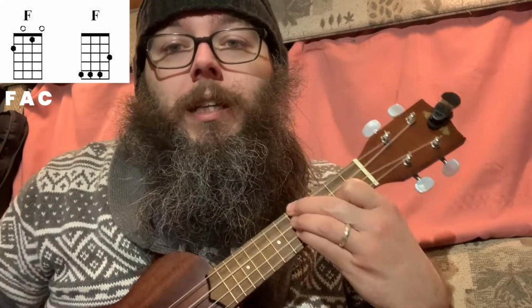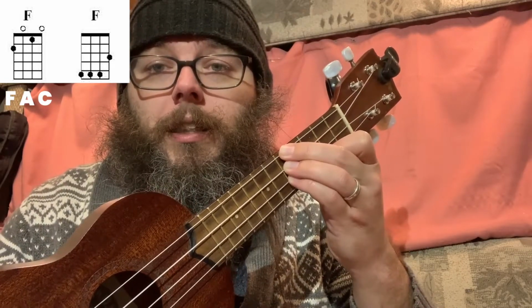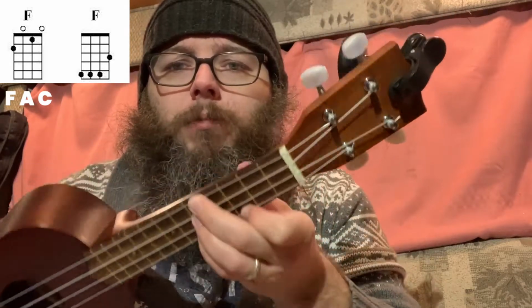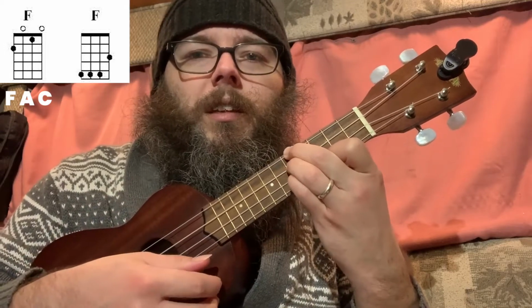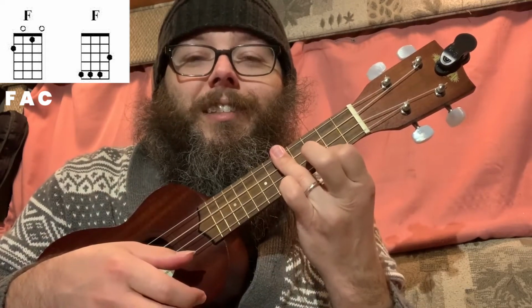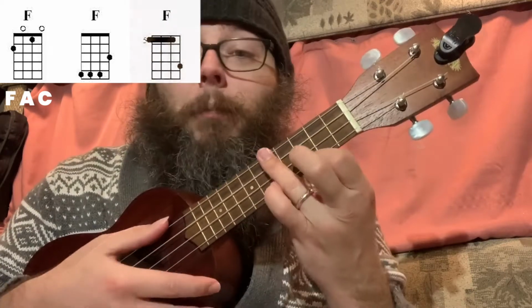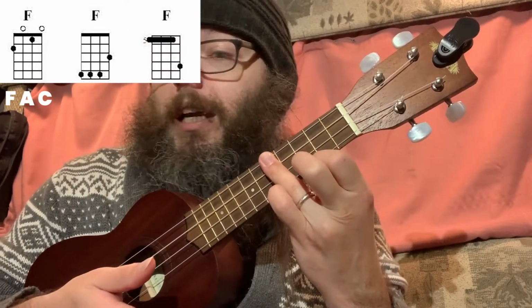I can also play it like this, and actually on my tenor, I will be inclined to play it like this. This is my soprano ukulele, so the frets are a lot smaller, and it's a lot tougher to squeeze my fingers into such a small space. So this is actually a little bit harder for me on this instrument than this happens to be. But that's just one more way of playing the F.